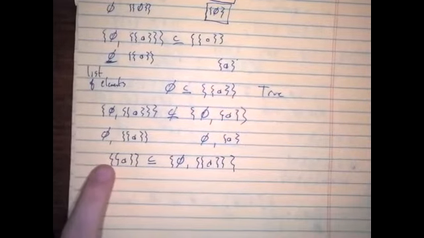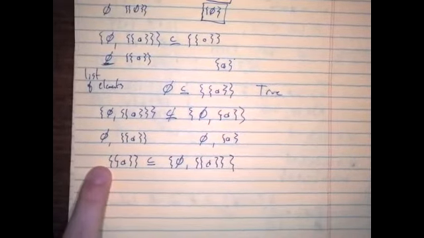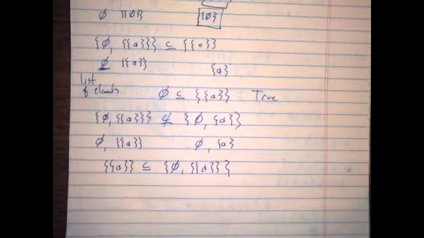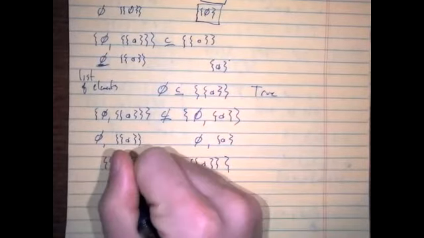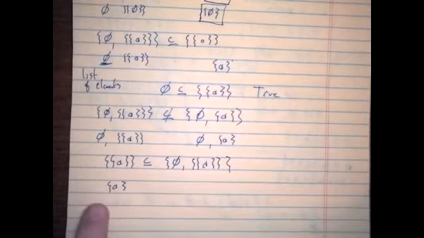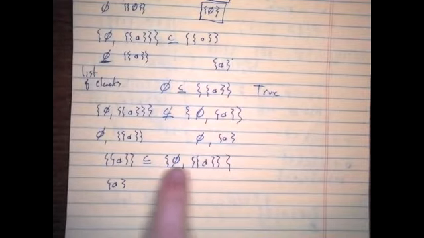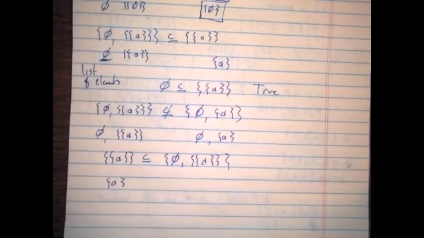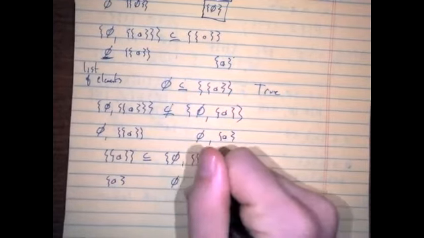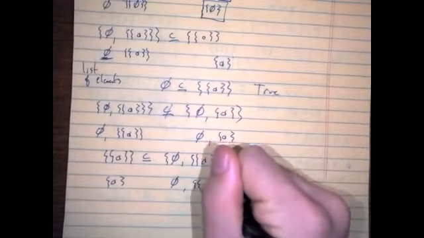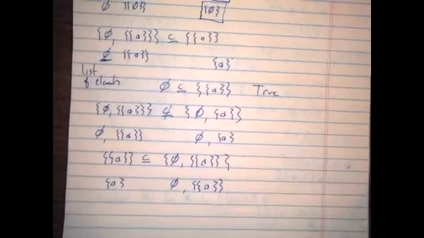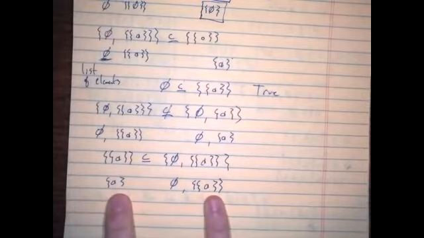Okay, what is the only element in this set? Set containing A. Yep, the set containing A is the only object on my list of elements here. What are the objects on the list of objects for this set? Yep, the empty set and the set containing A. But as objects, these are different.